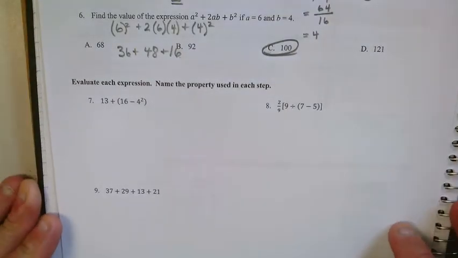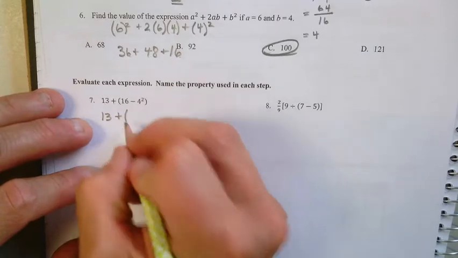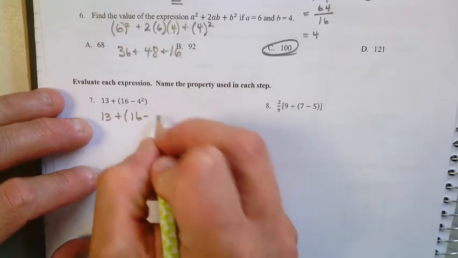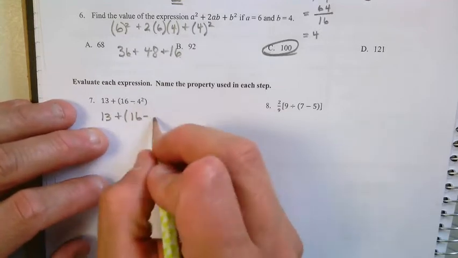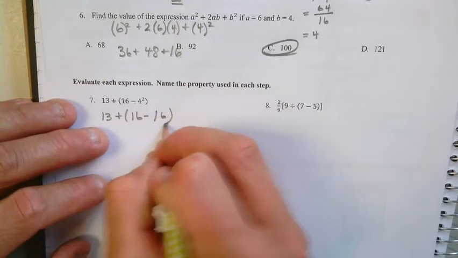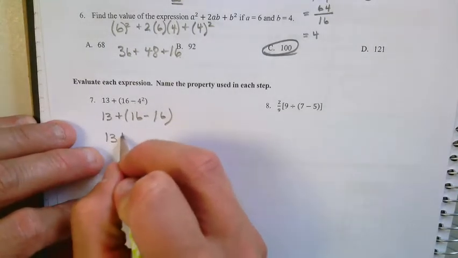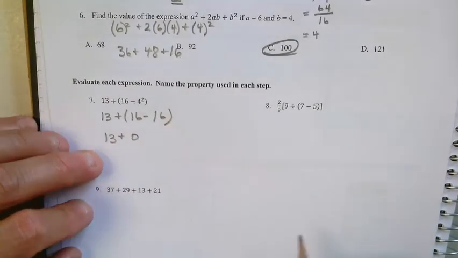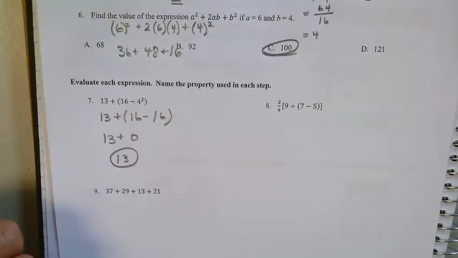The next ones, again, working through these, we have 13 plus, and I'm going to do the 4 squared first. So I don't square the negative here because it's not in parentheses. So I'm going to square the 4. And then I'm going to do the parentheses, which would be 16 minus 16, which is 0. So my answer is lucky number 13 on number 7.